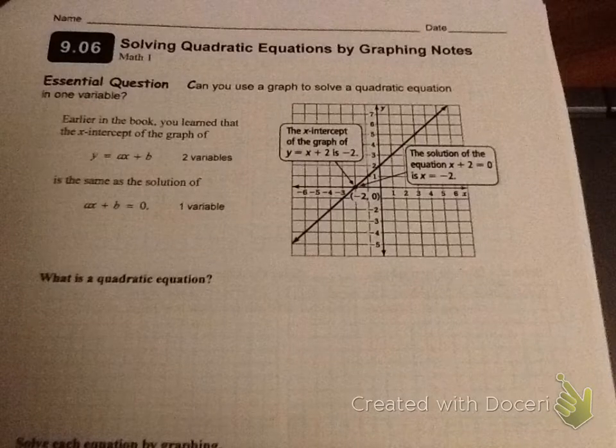Alright, 8th graders, today we're talking about solving quadratic equations by graphing, and whether or not we can use a graph to solve a quadratic equation. So let's first say what a quadratic equation is. So it's nonlinear. More specifically, it's a parabola.